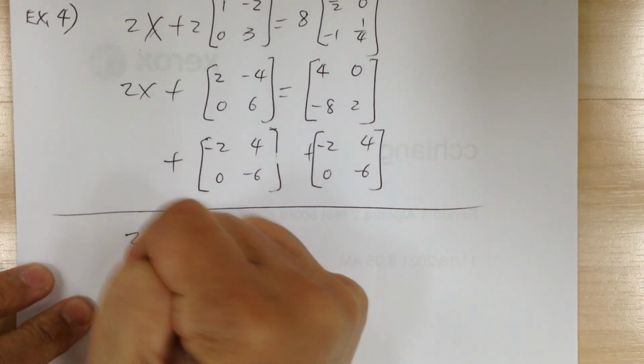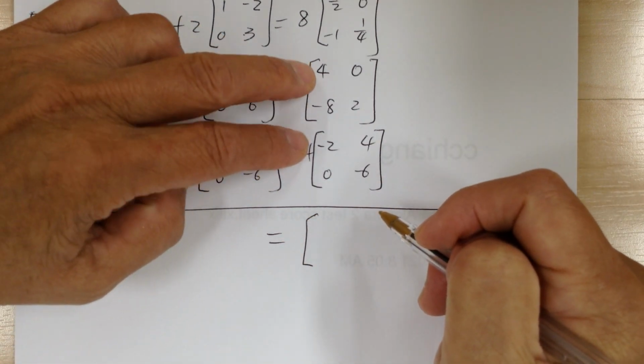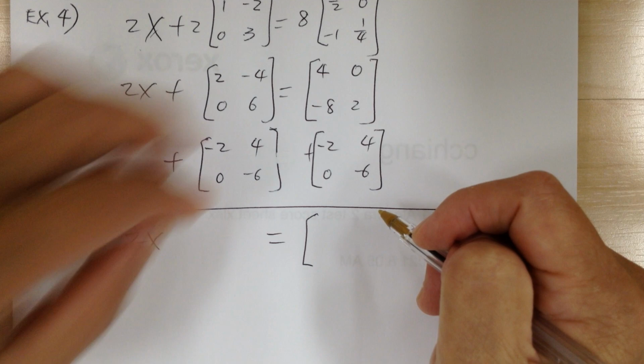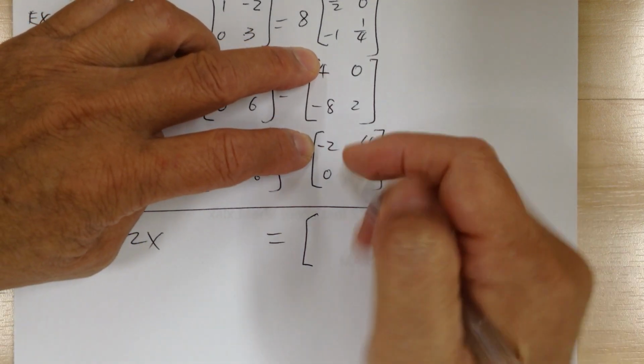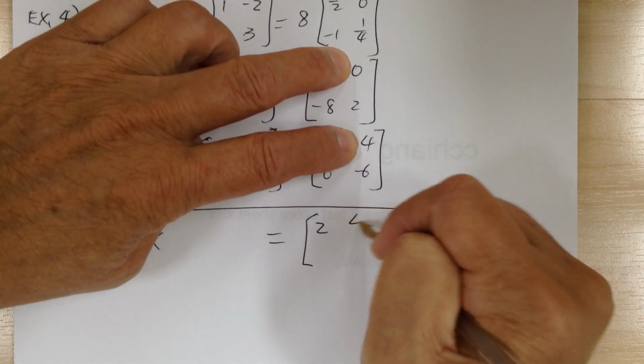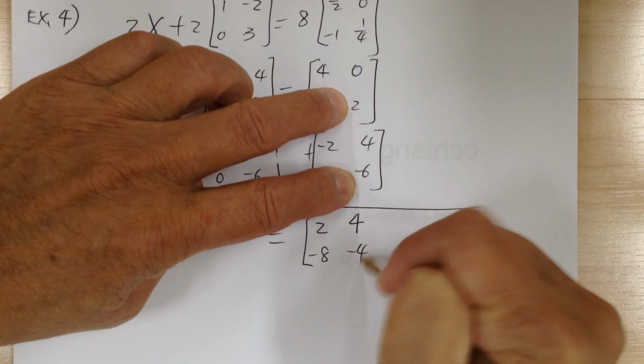So you're going to get 2X is equal to, and now you can add. Now remember, you only add the corresponding numbers, right? So you only can use this number, add this number, so it gives you 2. This you add, you get 4. This one you add, you get negative 8. This one you add, you get negative 4.